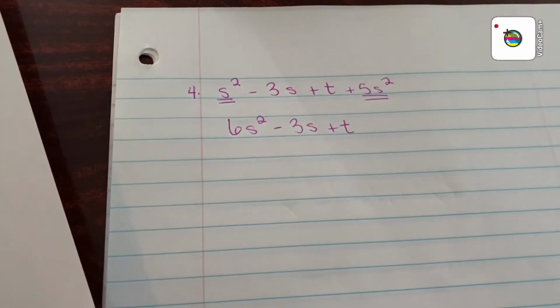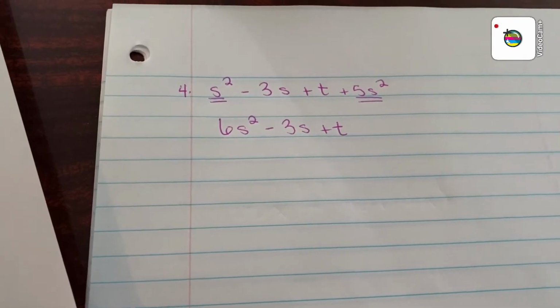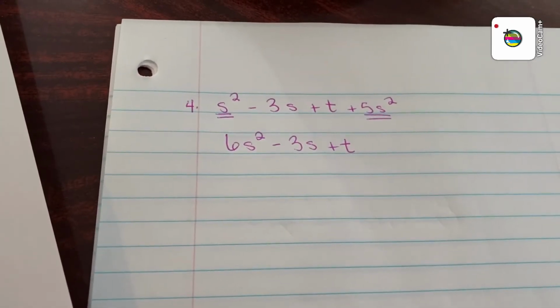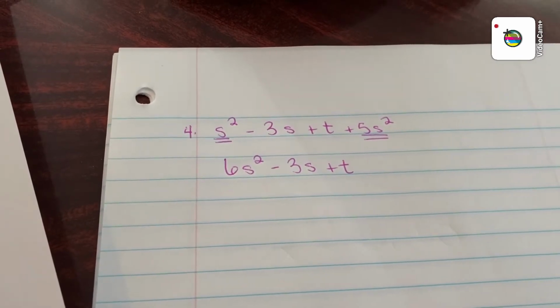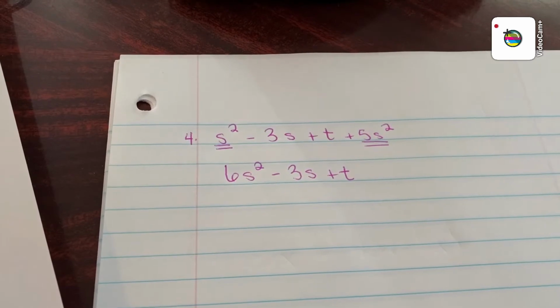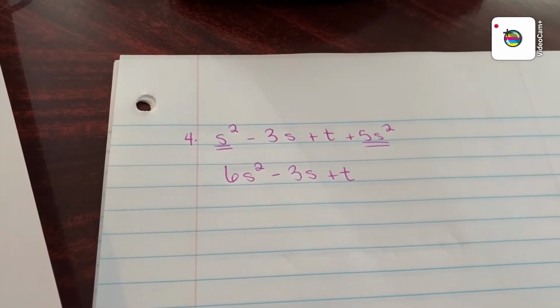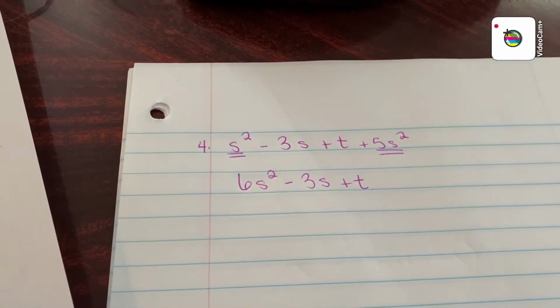Okay. Now number 5 can be a little tricky because of the way it's worded. So why don't we go through this one? Murphy's motorcycle gets 55 miles per gallon of gas on the highway and 45 miles per gallon in the city. The motorcycle holds 8 gallons of gas.